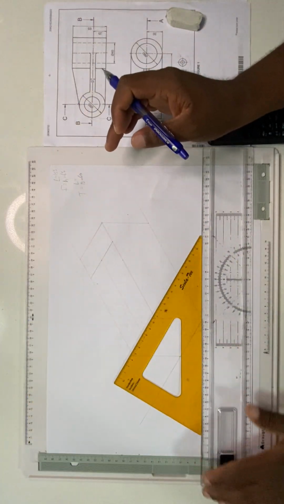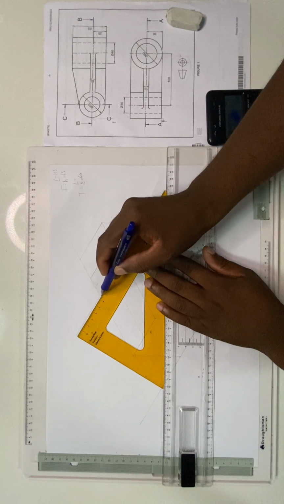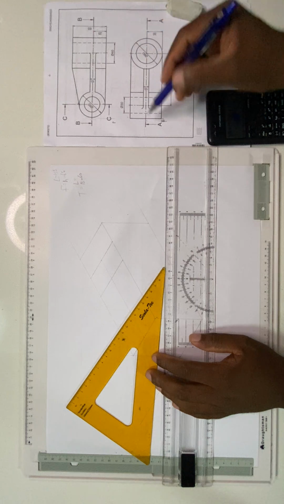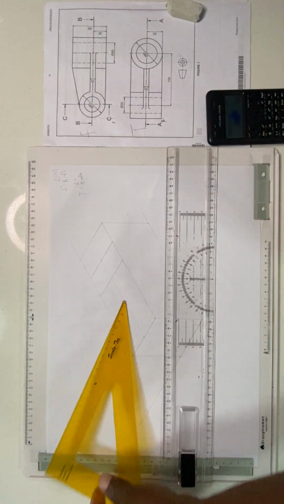Okay, now I'm gonna draw a line going to the other side. Okay, I'll start by projecting this bigger circle that you see here. Remember guys, this is the top view, this is the front view.